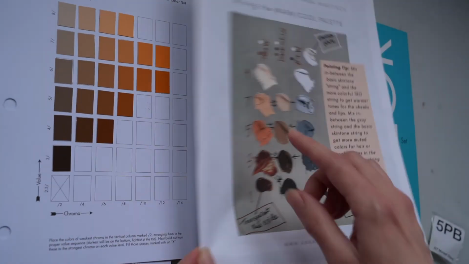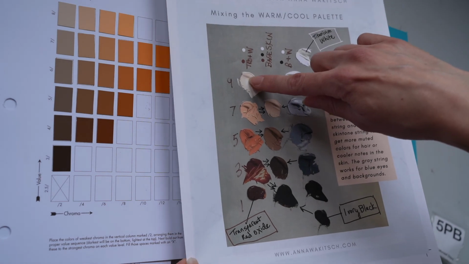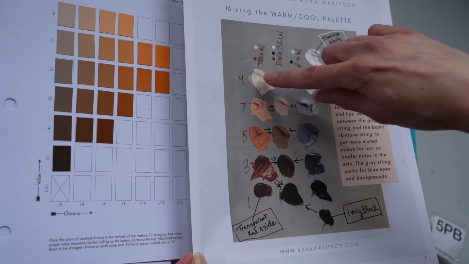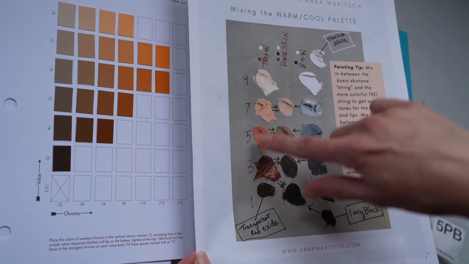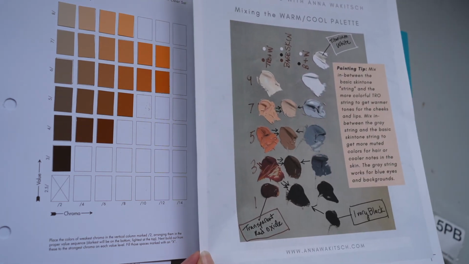I just wanted to point out that, for instance, value 9 is just transparent red oxide and white. So I put it in this column, but it's not actually as chromatic as these here.